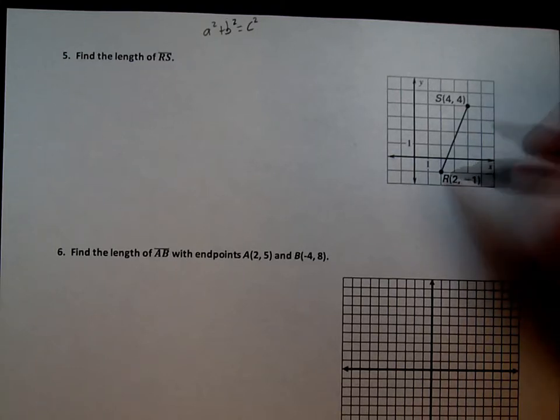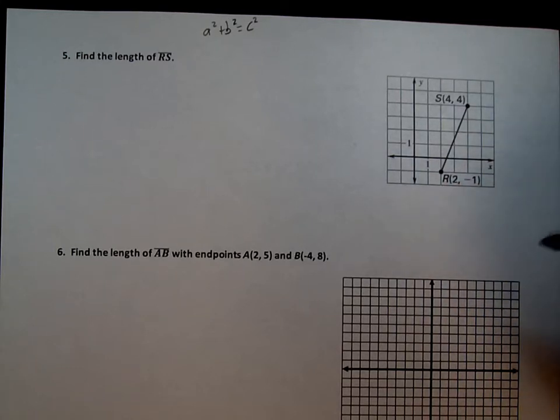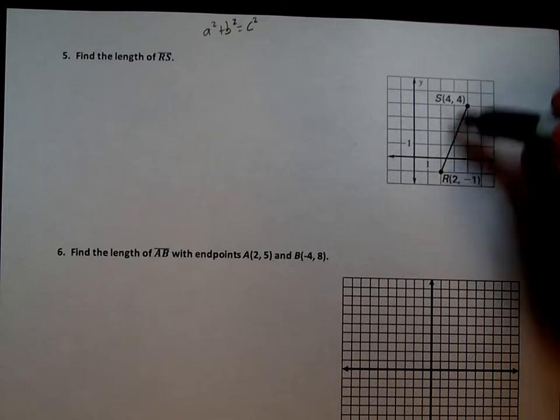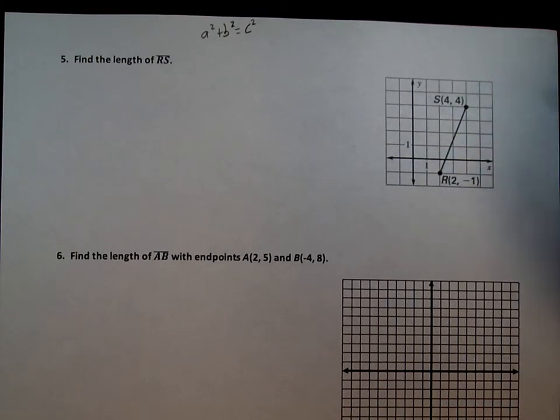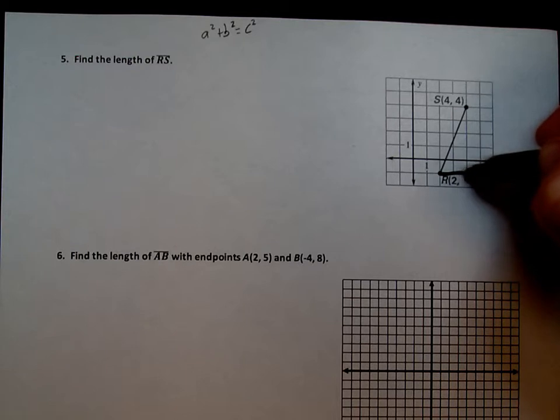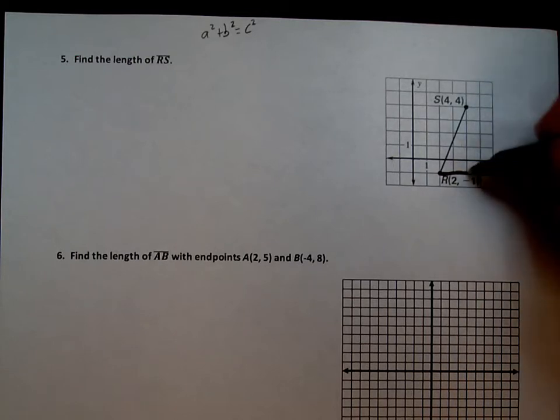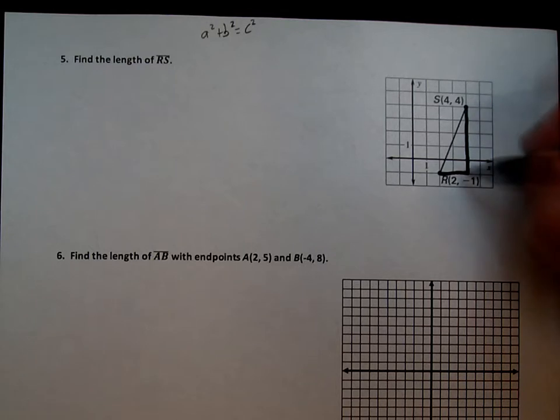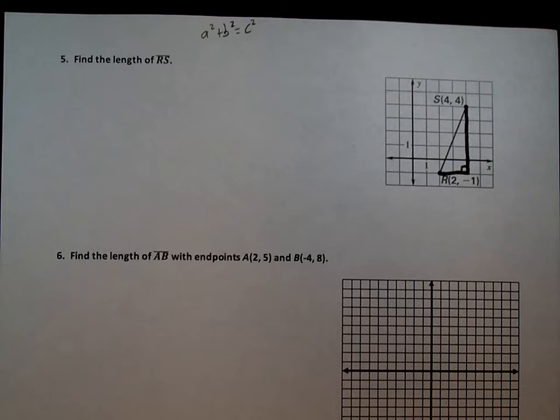To do that, I need to draw horizontal and vertical connections to get from R to S. It doesn't matter if you start at R or start at S. There's two different triangles. They would give you the same result. I'll start down here at R, and I'm going to connect horizontally until I'm right below the S. So right there. Now I'm going to go vertically to get up to the S. Horizontal and vertical are perpendicular to one another, so I just created a right triangle.